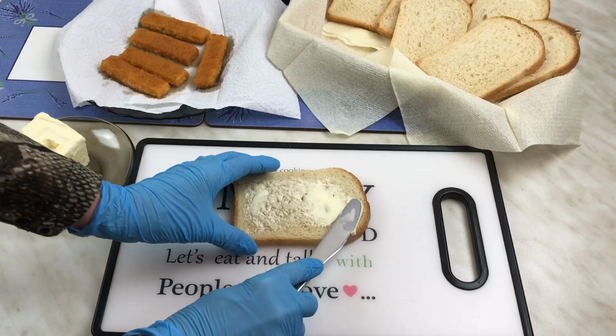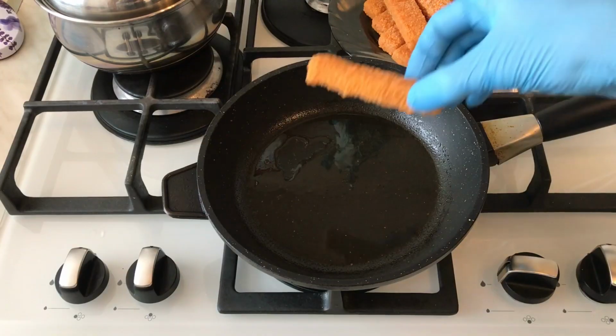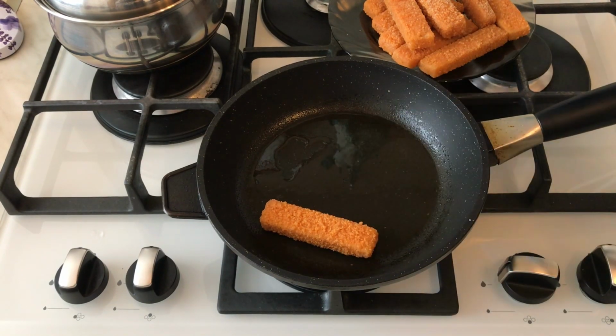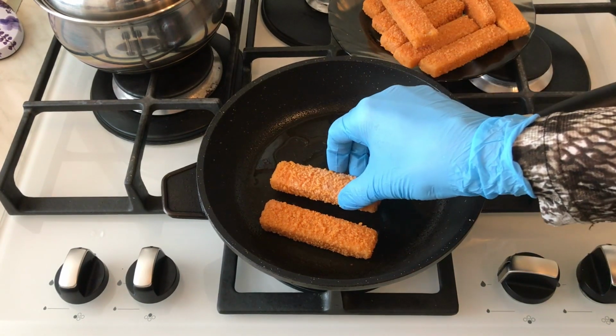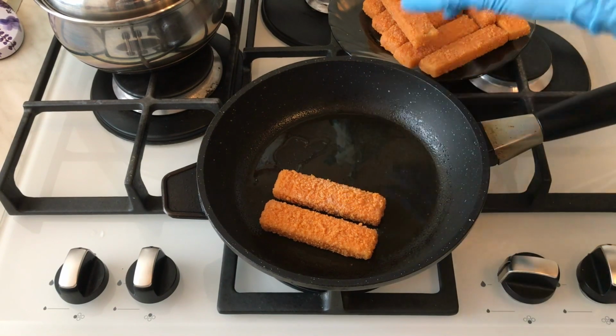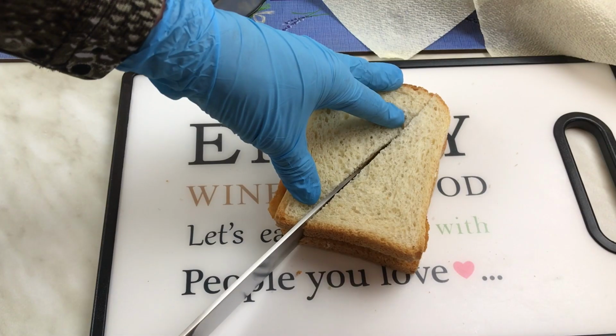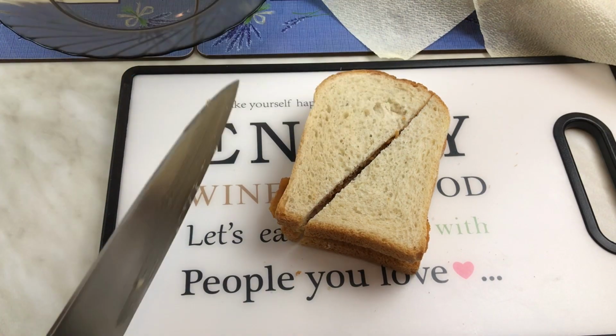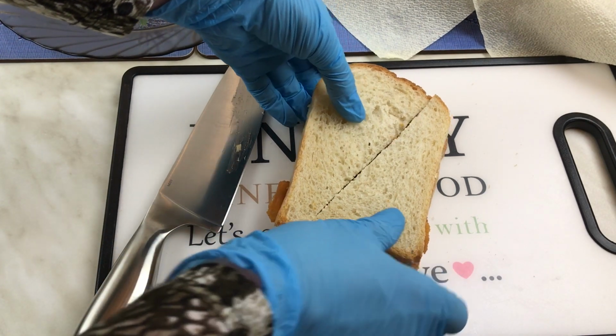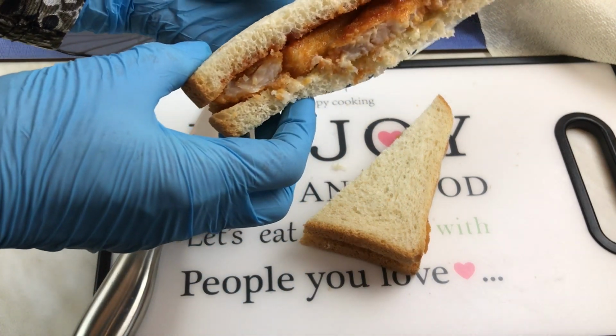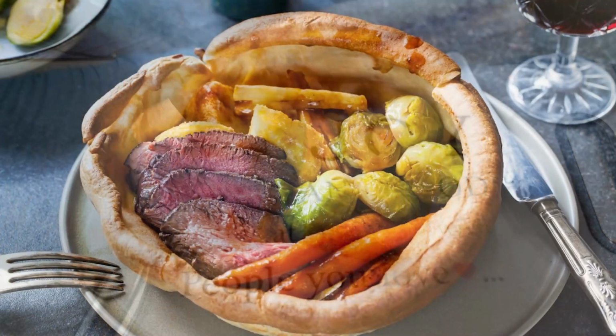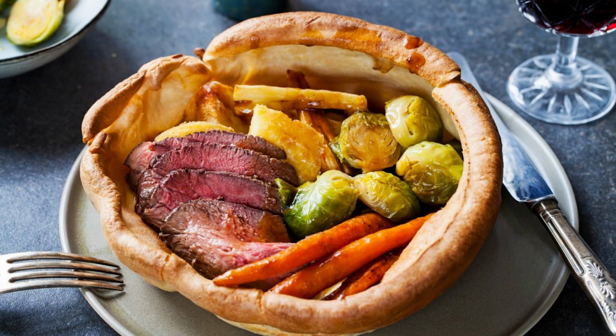Method: butter the sliced bread. Heat up the fish fingers in the oven, as per instructions. Spread tomato ketchup on the bread. Once cooked, place the warm fish fingers into the bread and create the sandwich. It's awesome! Enjoy hot!